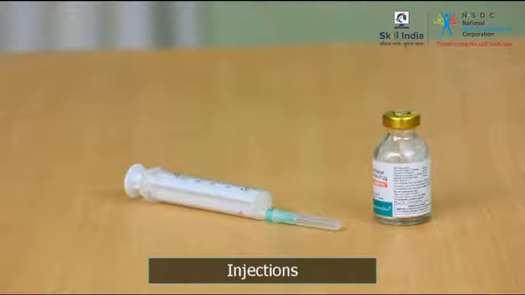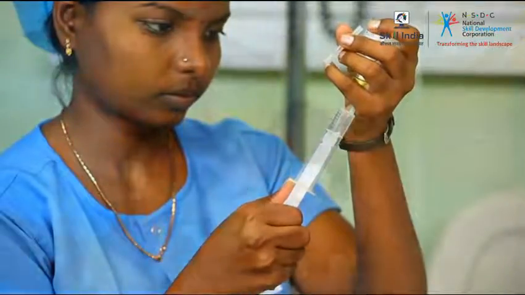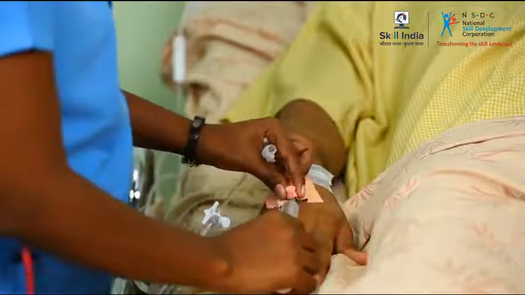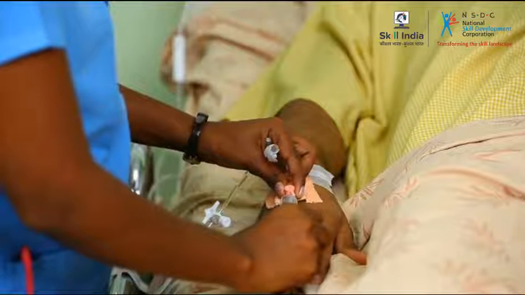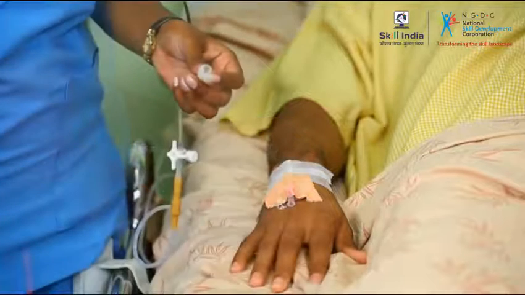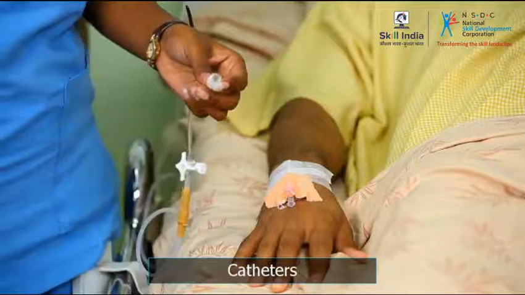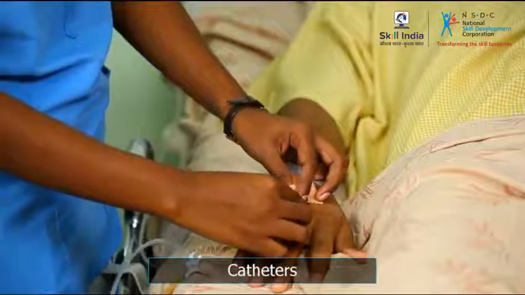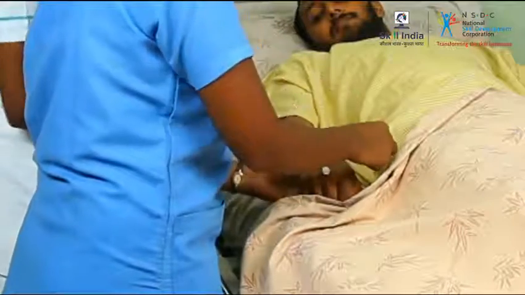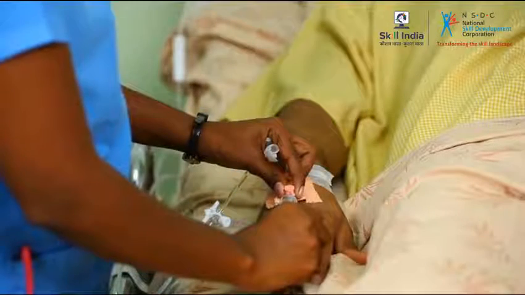injections. An injection is a combination of a needle and a syringe. The drug is drawn into the syringe through the needle. The needle is then pierced into the tissue, muscle, vein, or an artery to introduce the drug into the body. Catheters. These are tubes that are used in administering the medication through IV fluids. The needle of the catheter is placed in the vein of the body and is used to create a channel for introduction and withdrawal of IV fluids.